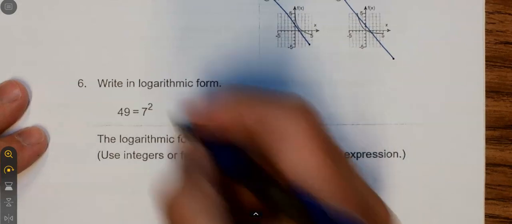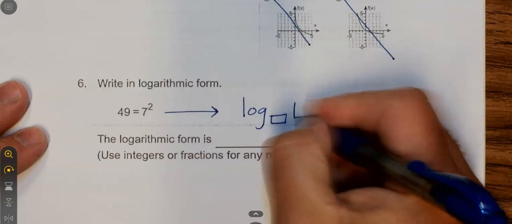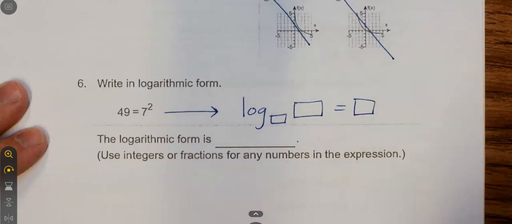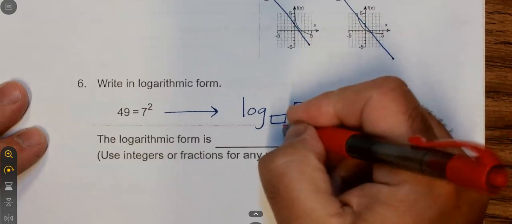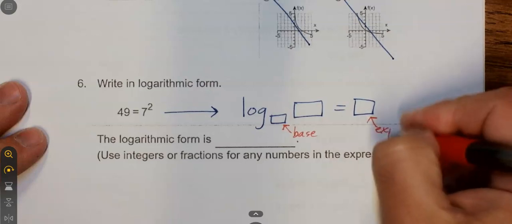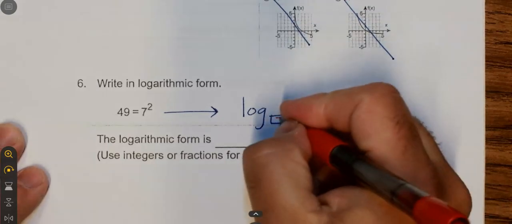Rewrite that into its logarithm form. Okay, so we're going the opposite direction now. We've got 3 boxes to fill in. We know that the base will go down here. We know the exponent will go over here. So, Ray, which one do you think is the base? 49, 7, or 2? 7 is correct. Thank you very much.